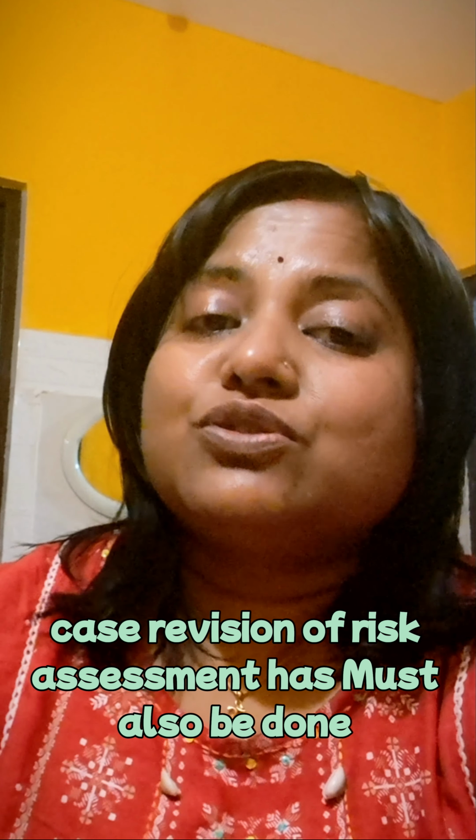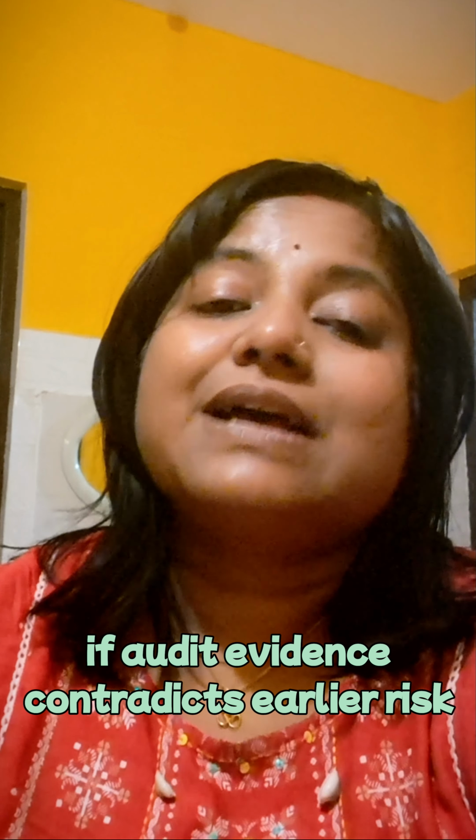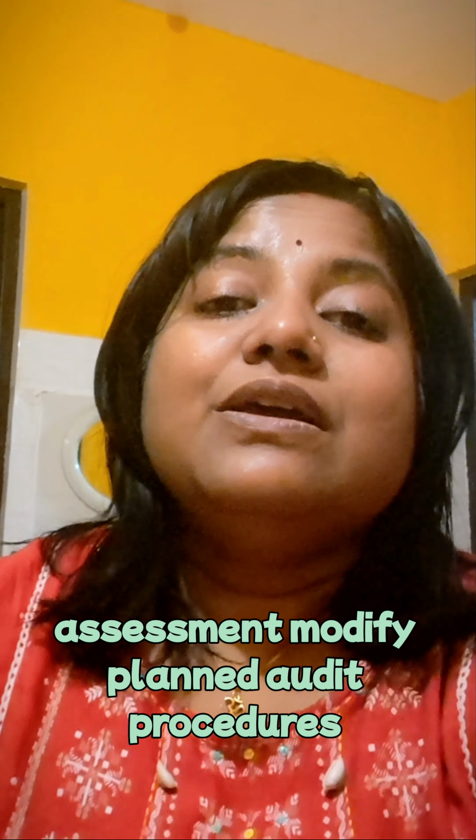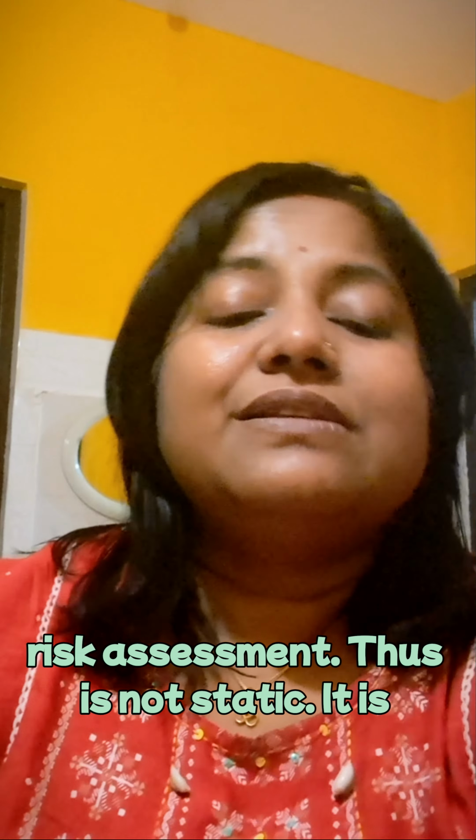Revision of risk assessment also has to be done. If audit evidence contradicts the earlier risk assessment, the auditor must revise the risk assessment and modify planned audit procedures. Risk assessment thus is not static, it is dynamic.